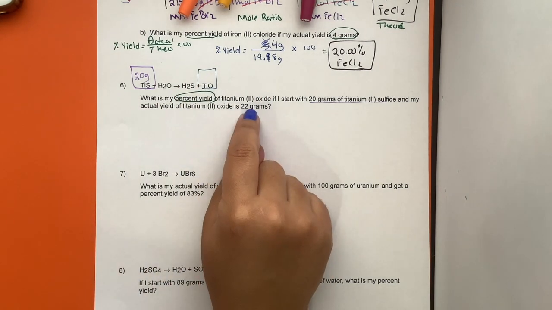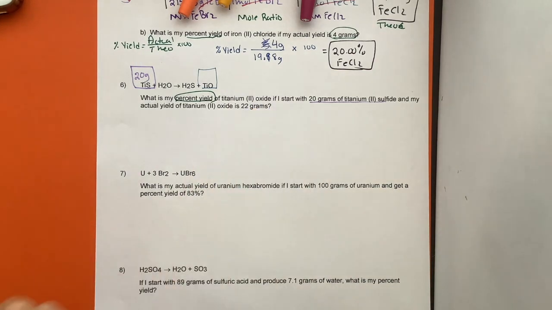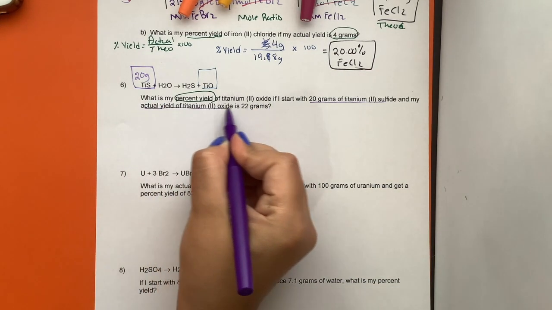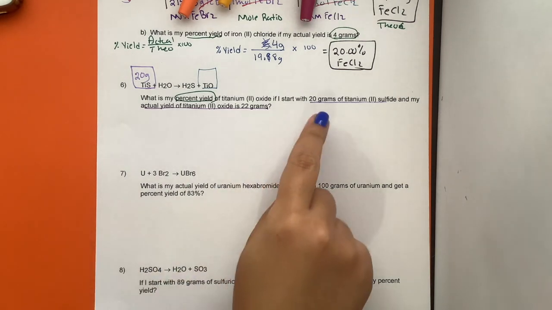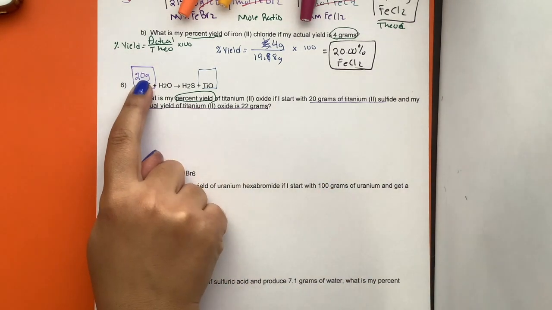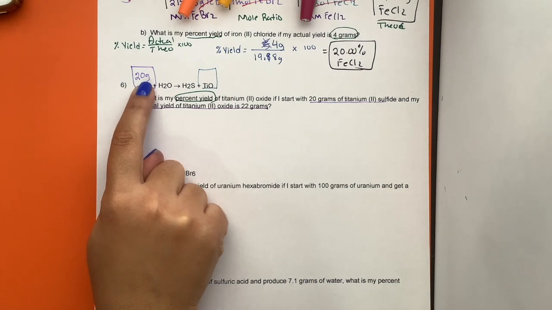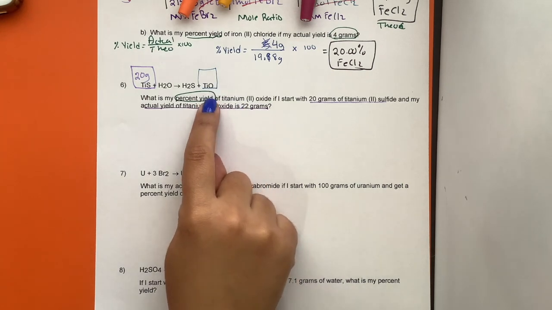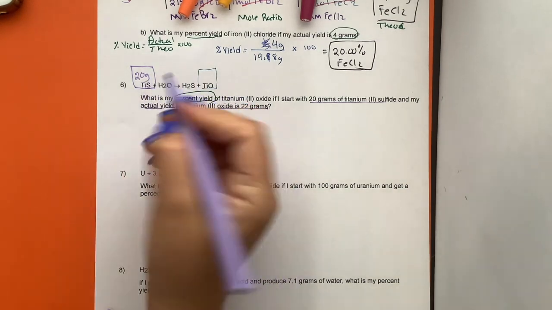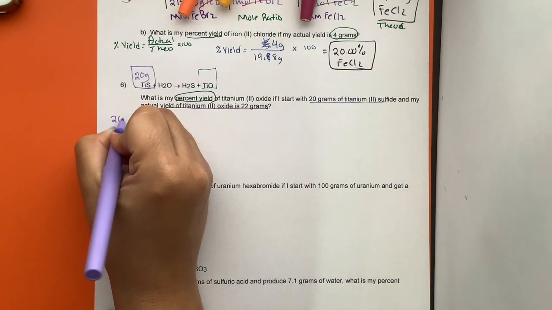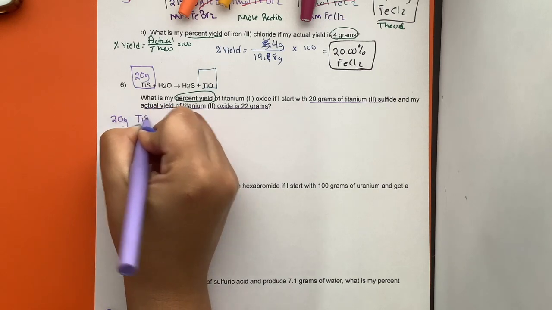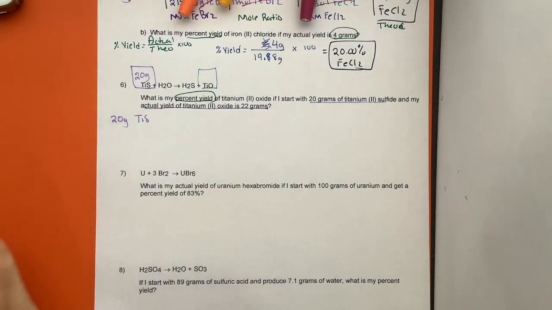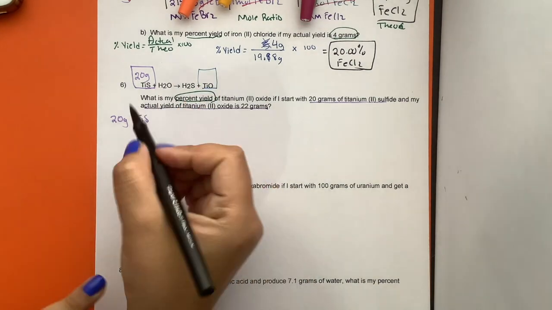Okay, so they're giving me the actual yield, and they're giving me how much product I'm starting with. So the first thing I need to do is find my theoretical yield. Then I can divide my actual by my theoretical times 100 to figure out the percent yield. So first I need to do stoichiometry: 20 grams of TiS, and I need to convert that into grams of TiO.